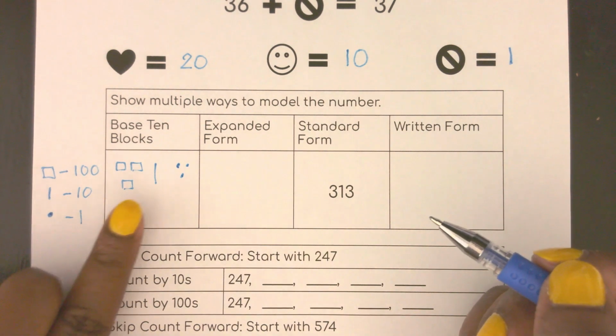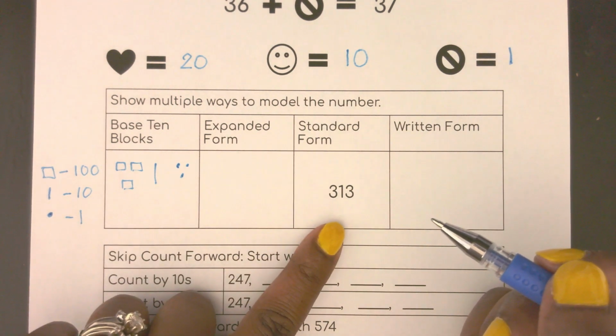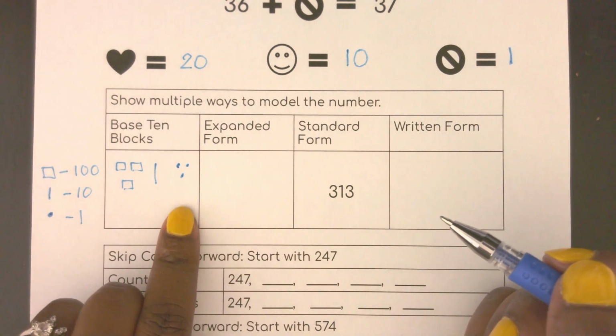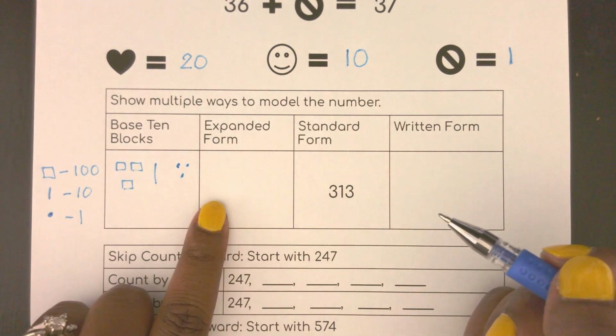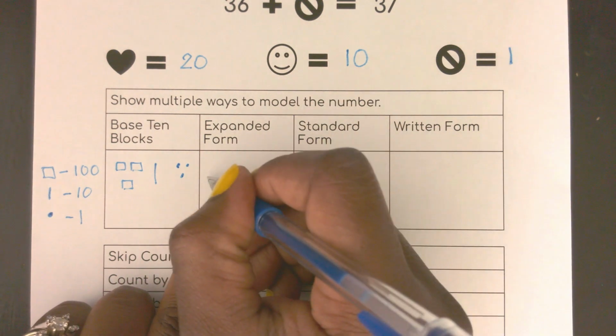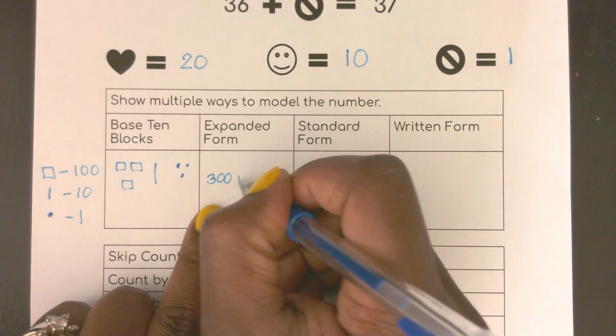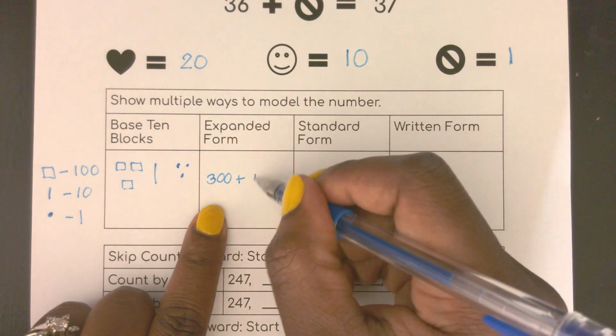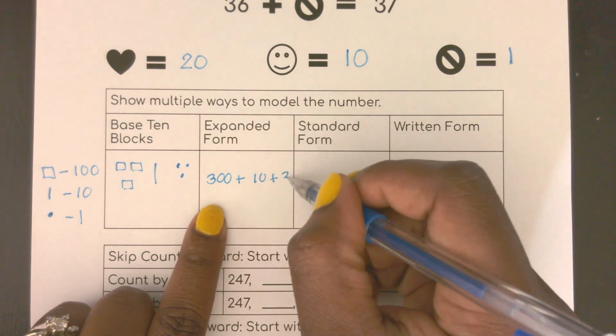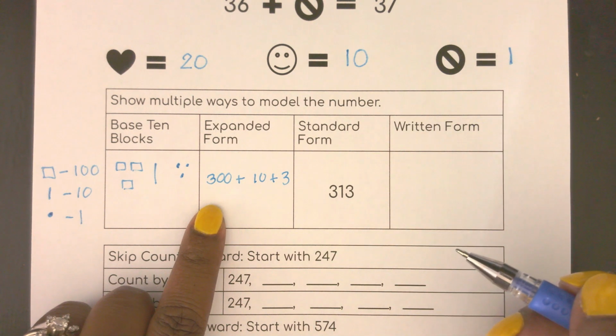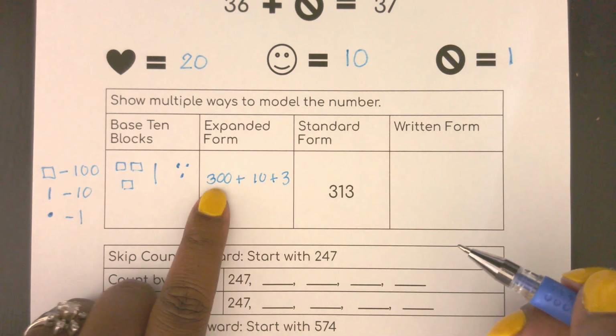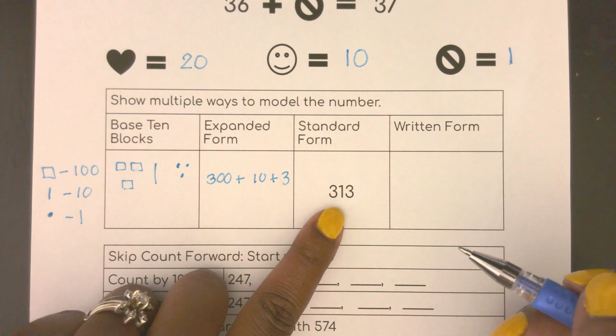Now I want to take this, because it represents the same thing, and put it in expanded form. 300 plus 10 plus 3. Putting that all together would give me 313.